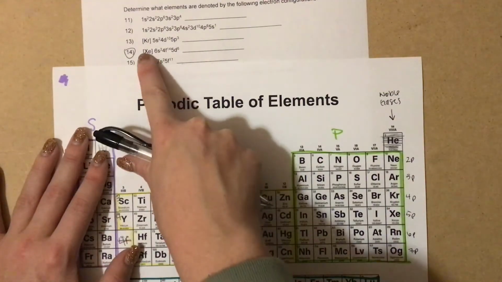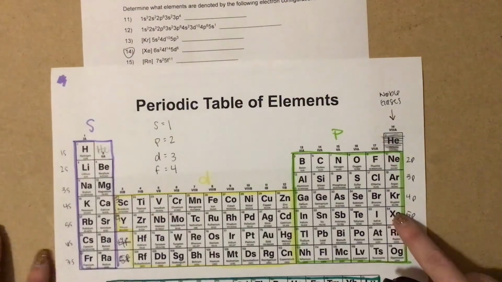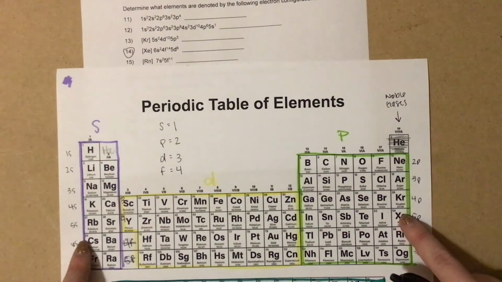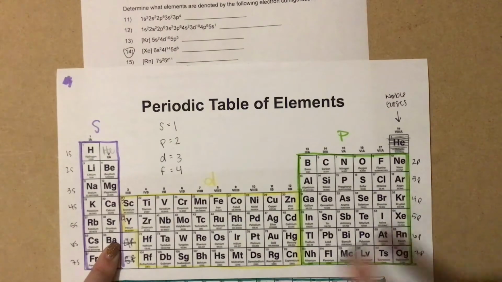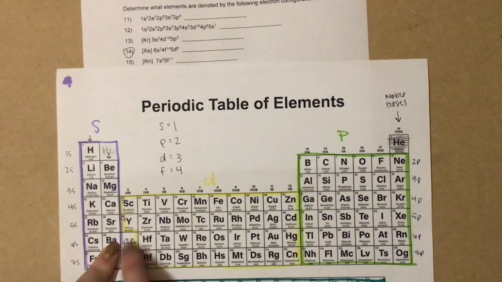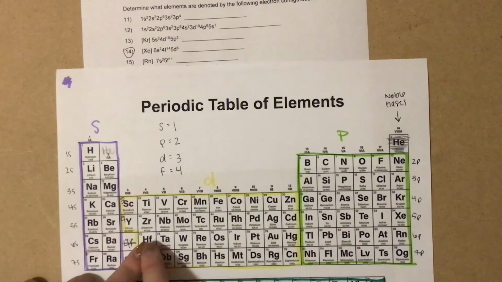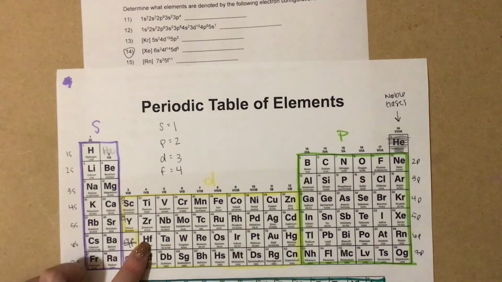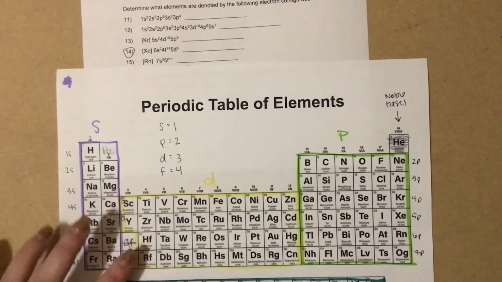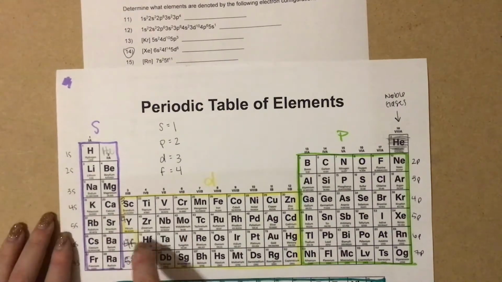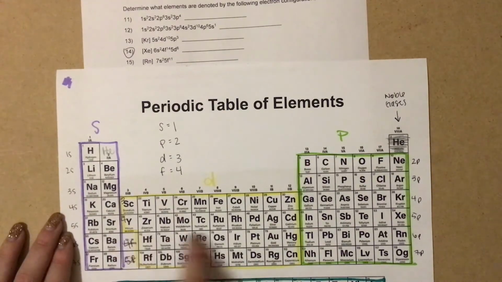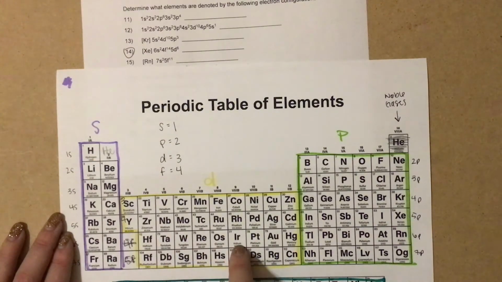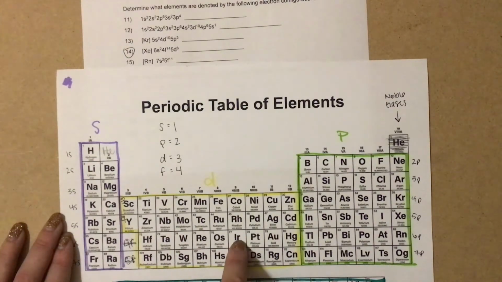We started with xenon, and then we went to 6s2, and then 4f14, and then 5d6. Initially I thought we would start here at the first element in the 5d and count 1, 2, 3, 4, 5, 6 and get iridium as our answer.